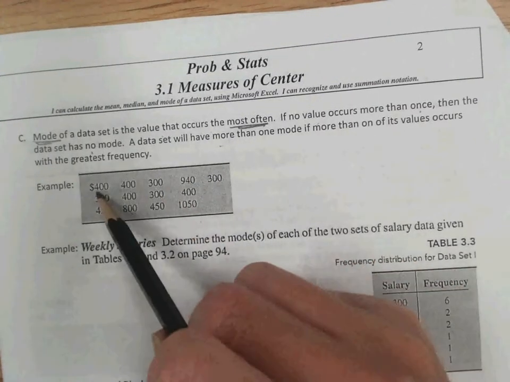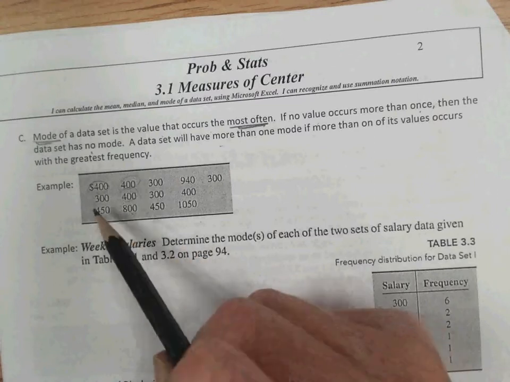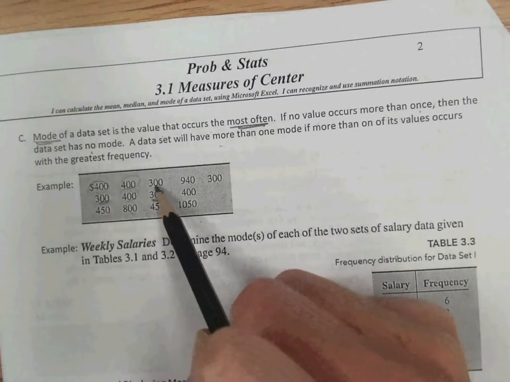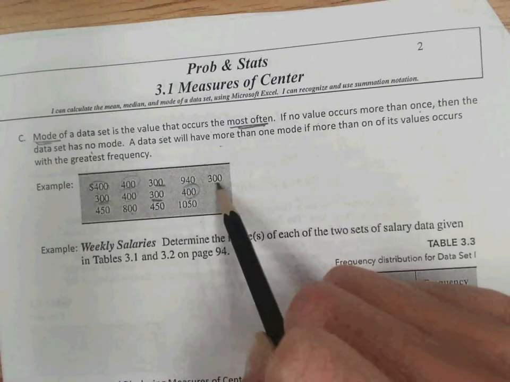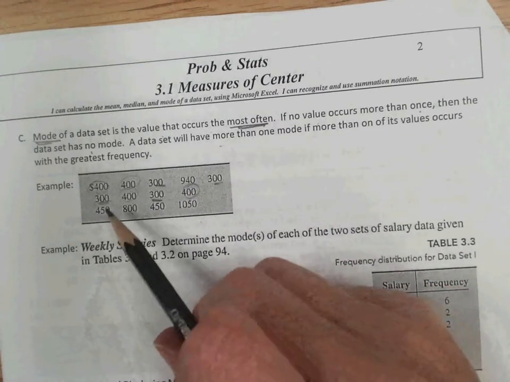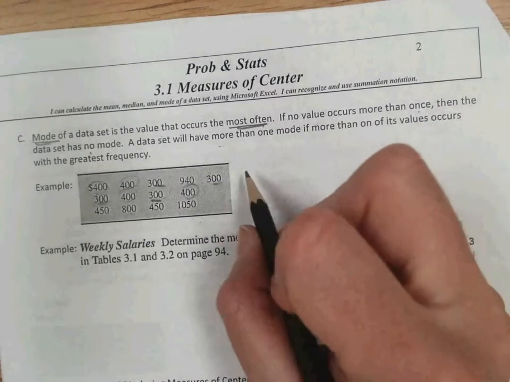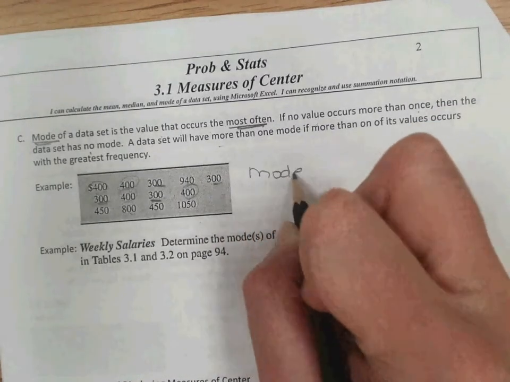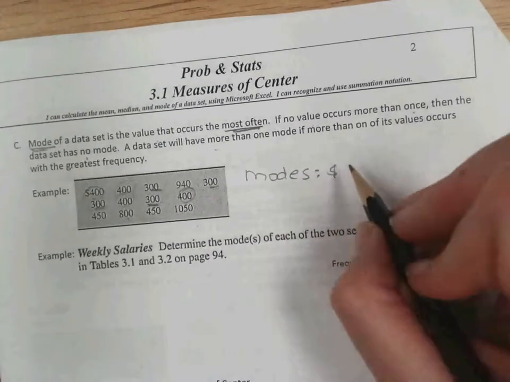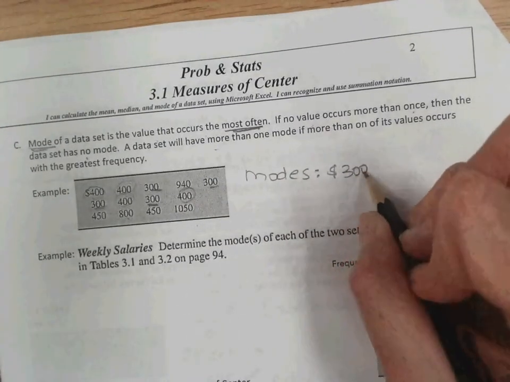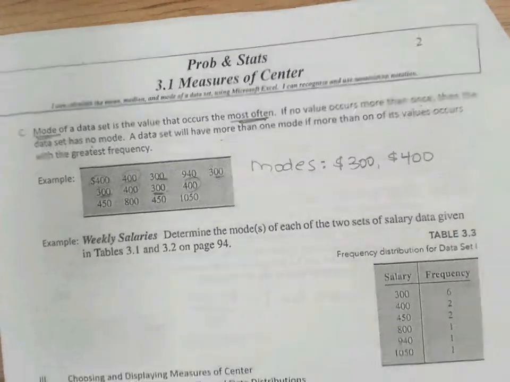Just by scanning through, you can see we have 4 400s and 4 300s. So that means we have 2 modes, which I'll list in order: $300 and $400.